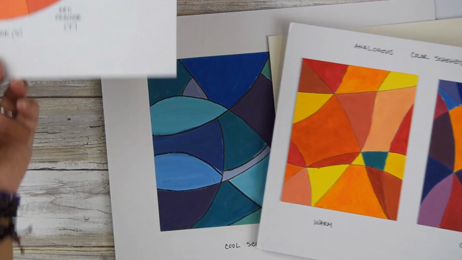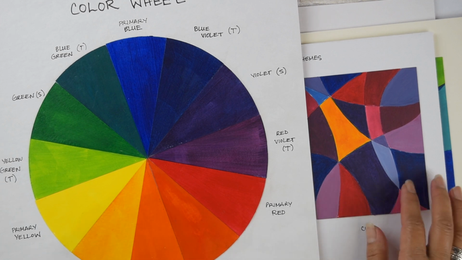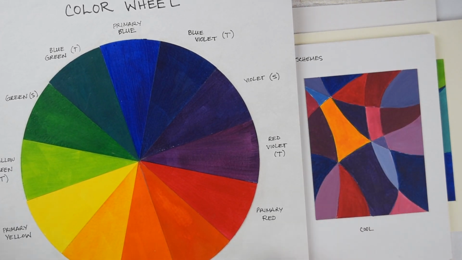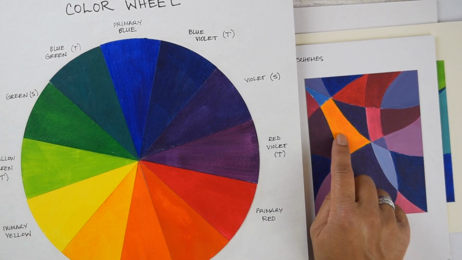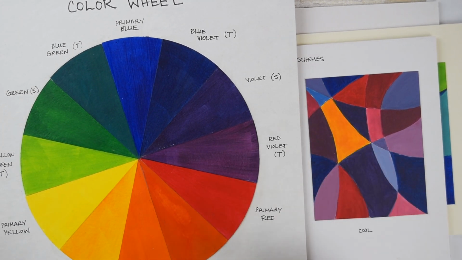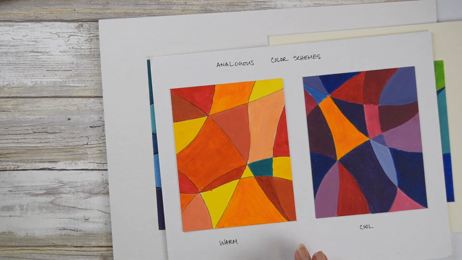Same thing here. Because I was using more purples, more in the analogous of blue and purples, I decided to go with a yellow-orange as my complementary piece. So this is an idea of what you're going to be working on in this section.